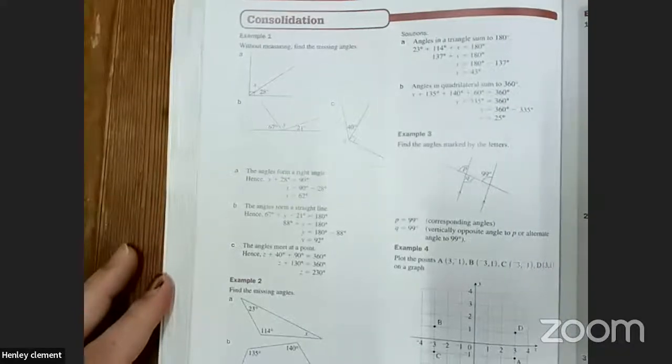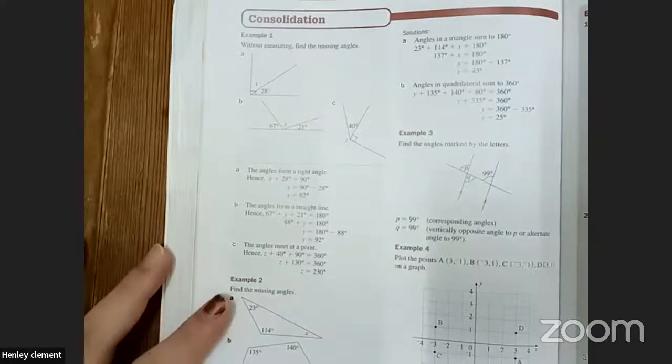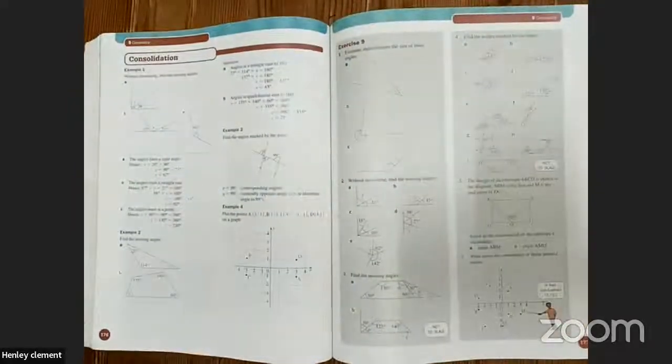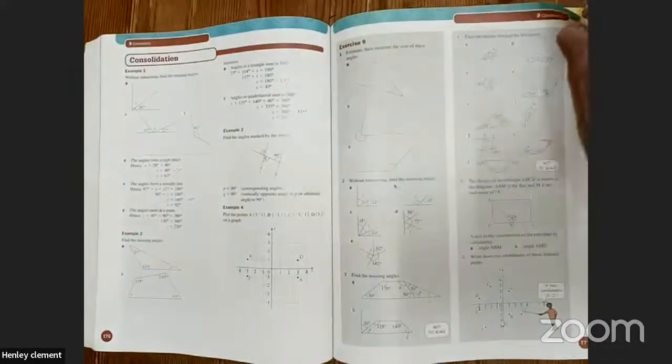Okay, that's all for today. This is some exercise from this book. You may just try it by yourself. Okay, let me make it smaller. You may do it yourself. You may buy this book also. I think it's quite good.